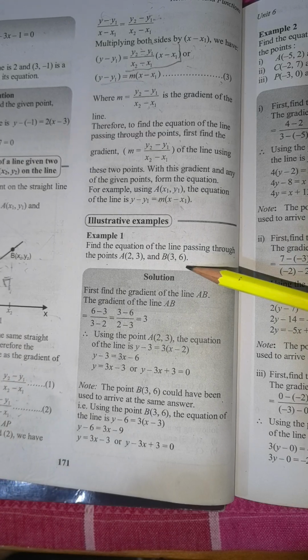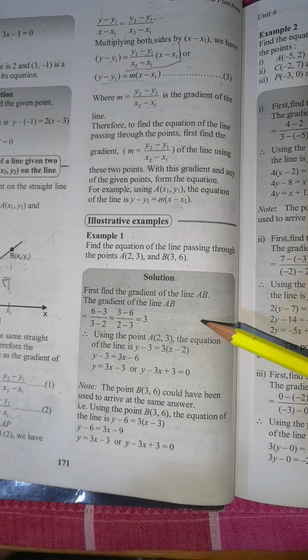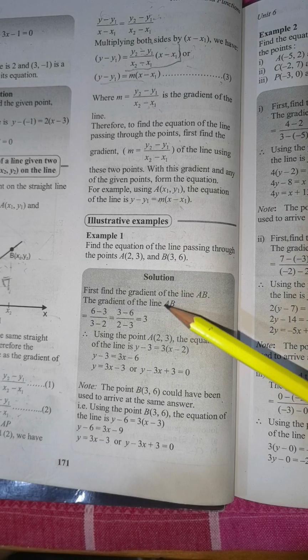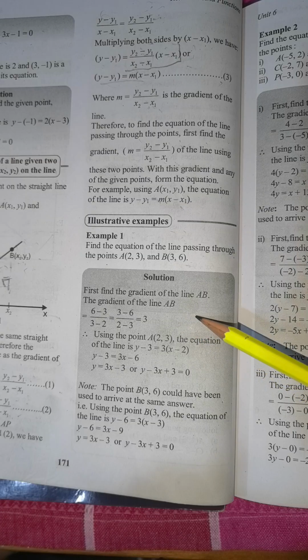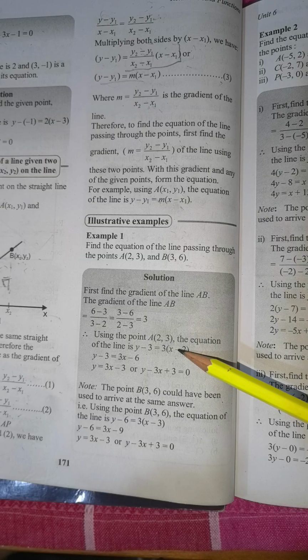So the gradient of a line, we have either y2 minus y1 over x2 minus x1. So we are sticking to that. I showed you some time ago.